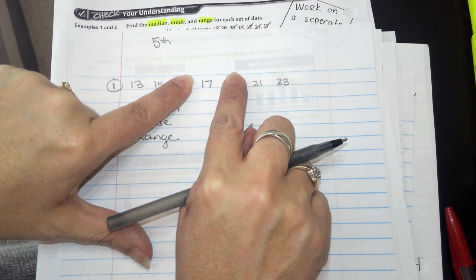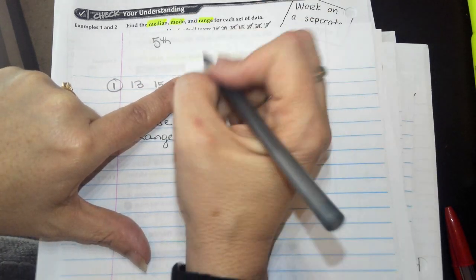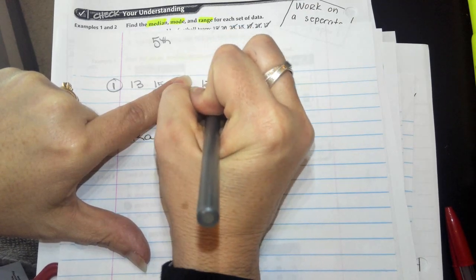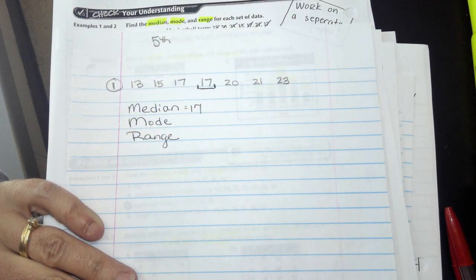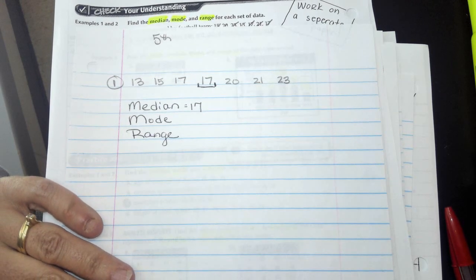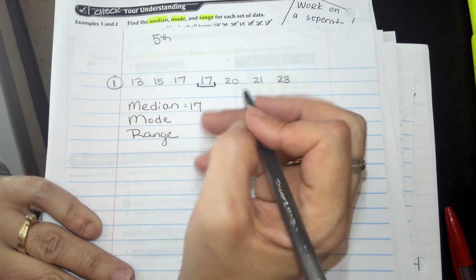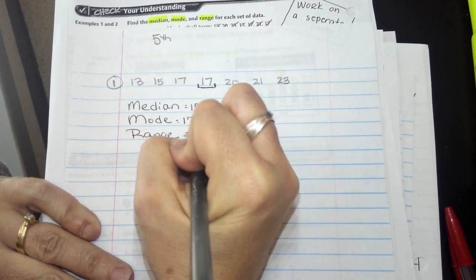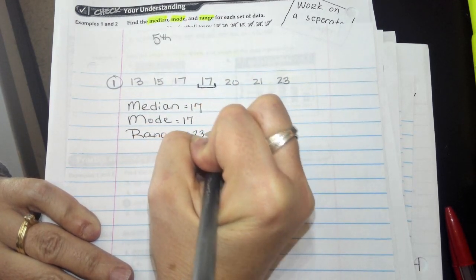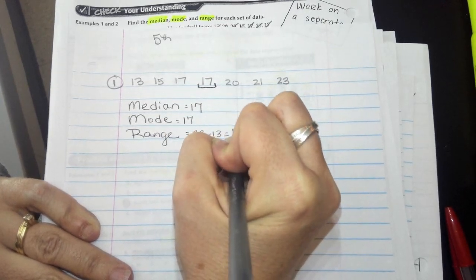Listen, when we do this on notebook paper, I kind of start marking, like you'll see why next week, but that's my median. Not the other 17, that's 17. So we're all seeing the same one. Next week it will make a difference. Okay, mode. 17, yes. Range, 23 minus 13, which is 10.